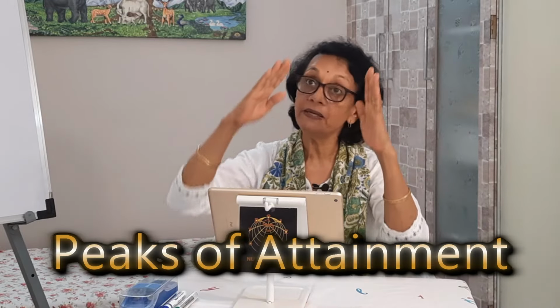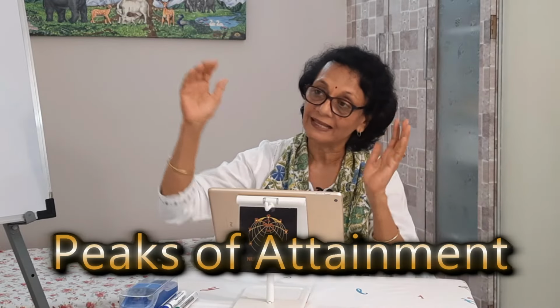These pinnacles are 4 peaks of attainment on our life path. When we learned cycles in the last class, we learned that there are 3 divisions on our life path. Whereas these pinnacles are 4 peaks of attainment. They are not 3, they are 4 divisions. Got it? Now let's first see how we get the pinnacle numbers.